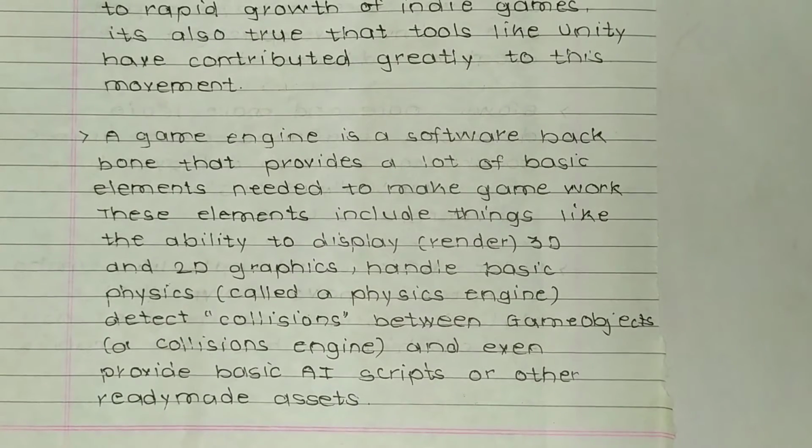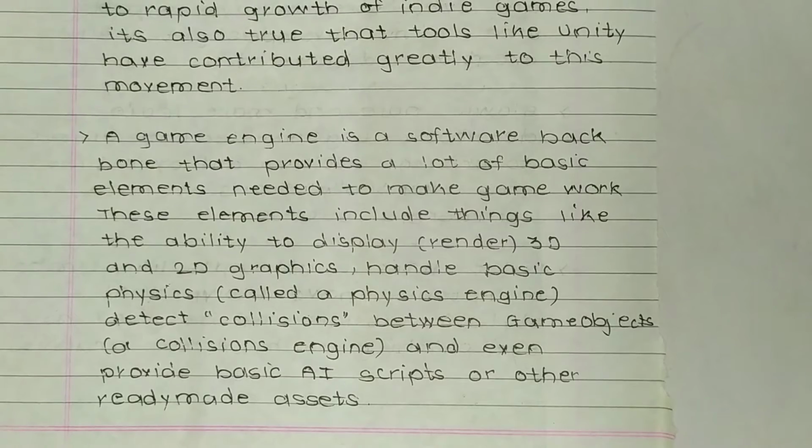These elements include the ability to display, that is render, 3D and 2D graphics, handle basic physics, called a physics engine, and detect collisions between game objects, or collision engine, and even provide basic AI scripts or other ready-made assets.